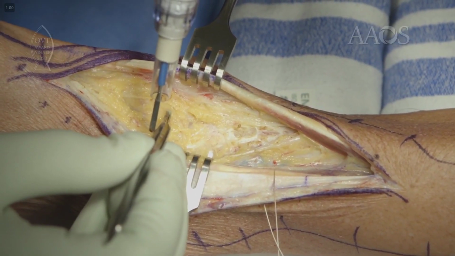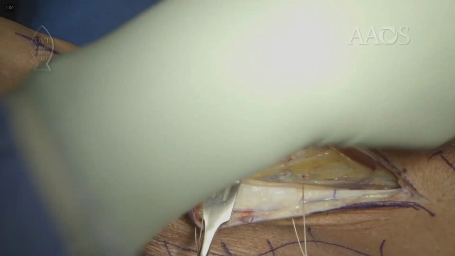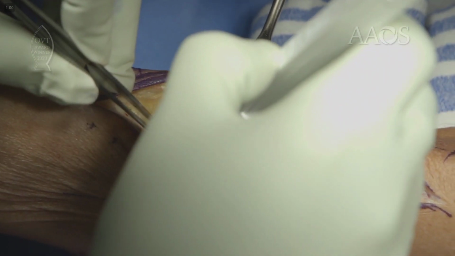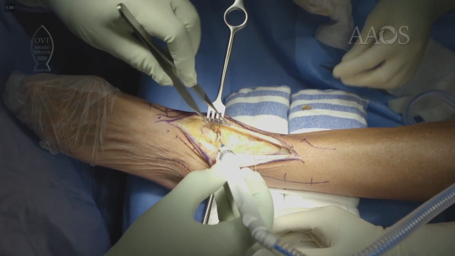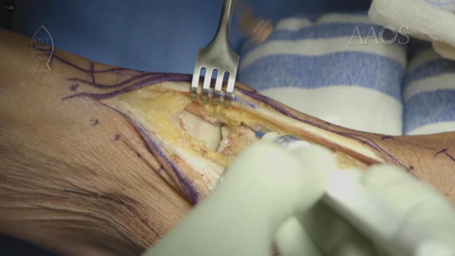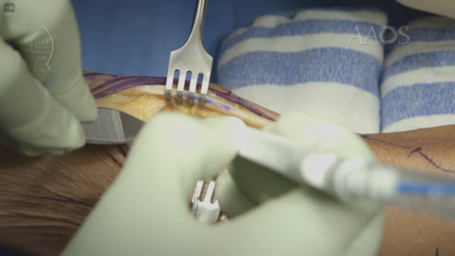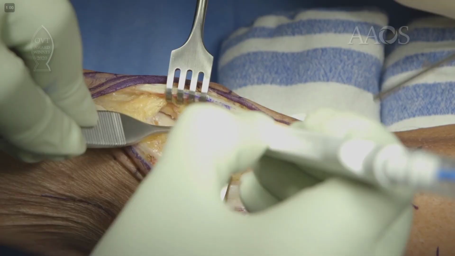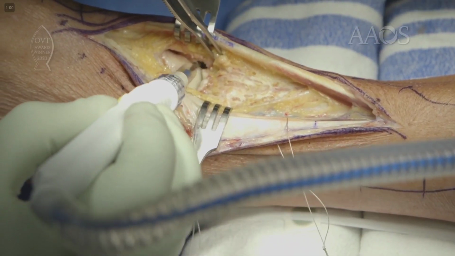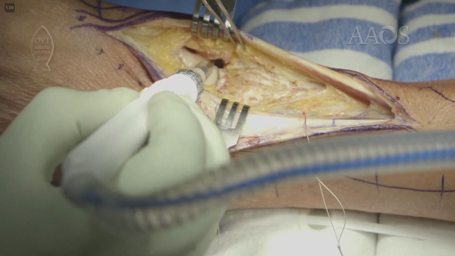You can see that we've reflected the lateral tissues to expose the central aspect of the ankle capsule, and now we will work through the ankle capsule to expose the ankle joint. The capsular structures are reflected medially and laterally. One of the concerns with this approach is exposure of the ankle. You will see that once we've finished our dissection, the ankle is easily visible, even all the way to the lateral gutter and the fibula.